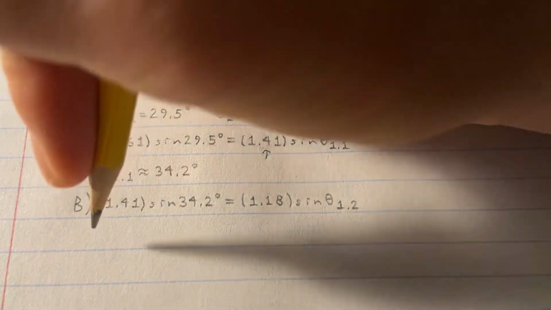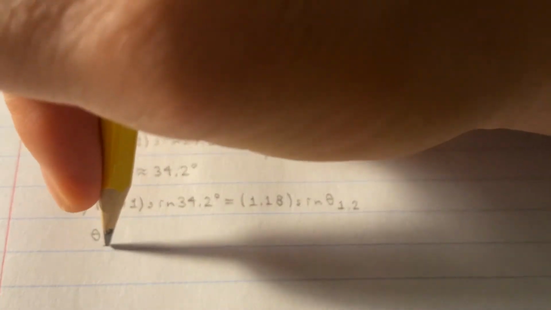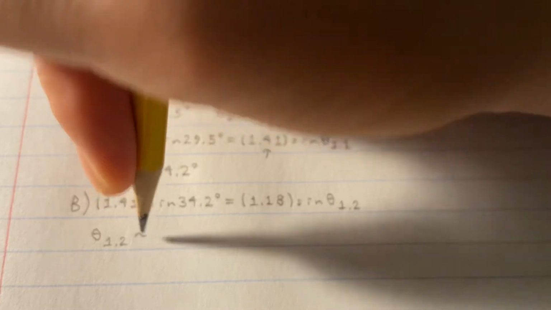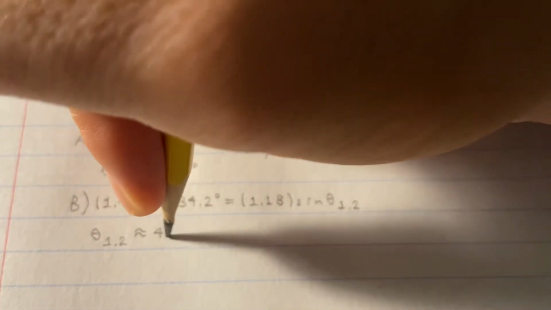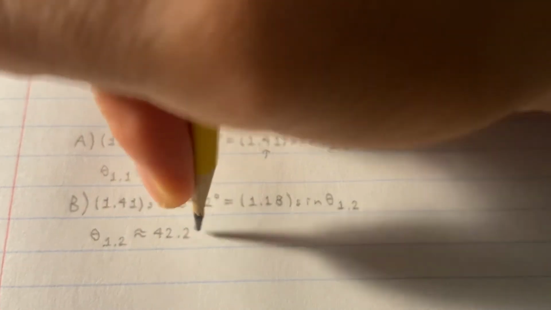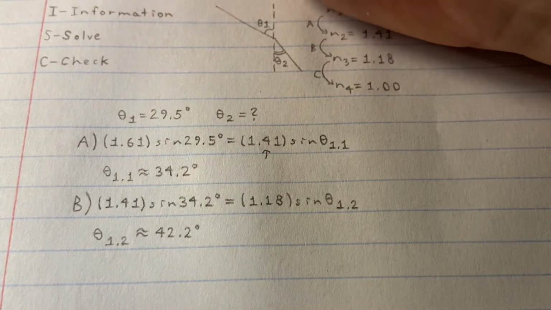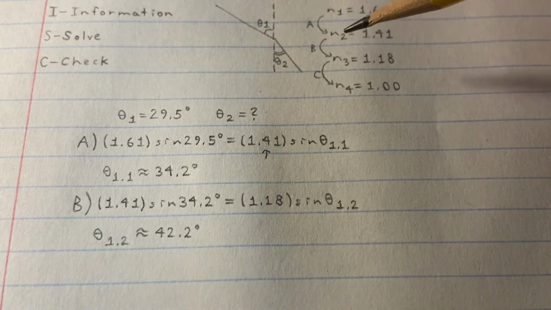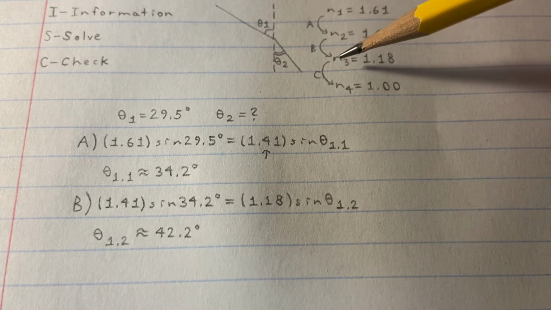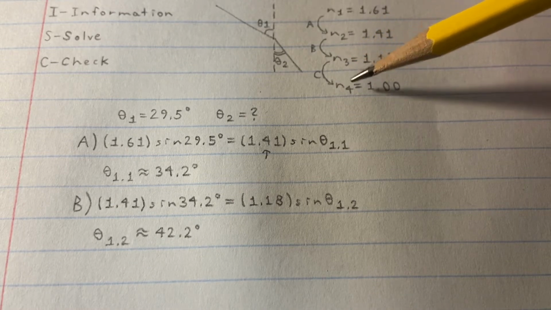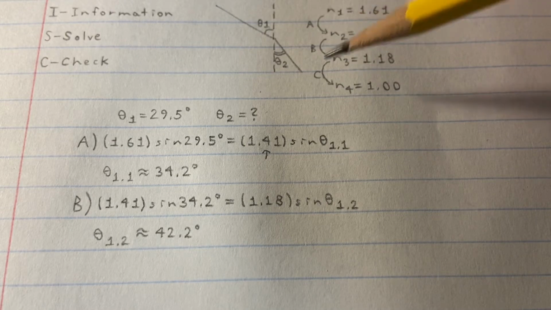And if you plug these values into a calculator, you will get 42.2 as our approximate theta 1.2 value. And now we'll be jumping from the layer corresponding to index 3 to the layer corresponding to index N4. And that will be jump C.